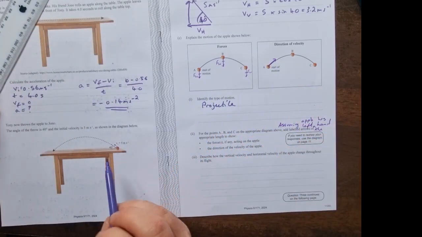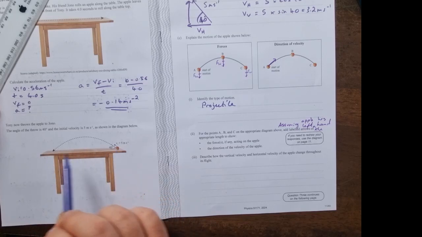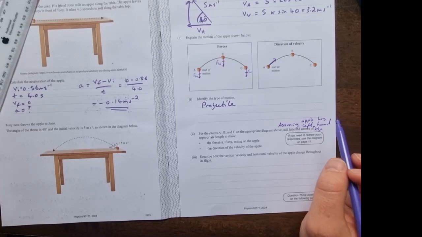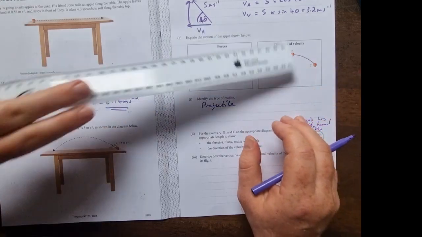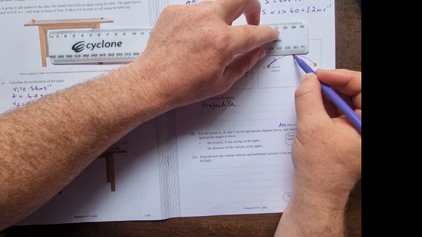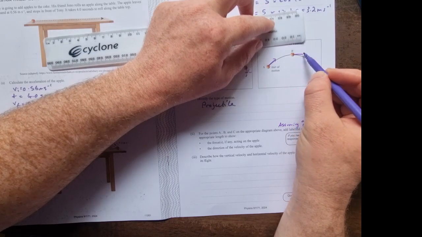Interesting that they've kind of flipped the perspective. On this side it was coming to the left, and on this side it's coming to the right, but there you have it. At B, there'll be no vertical velocity because it's at the apex, and so the direction of velocity is purely horizontal.